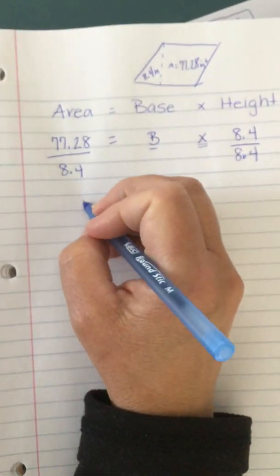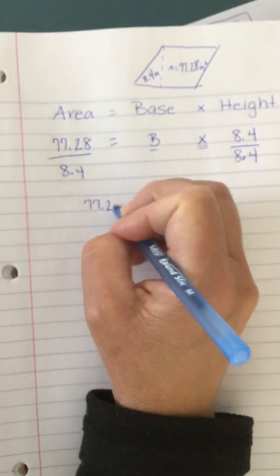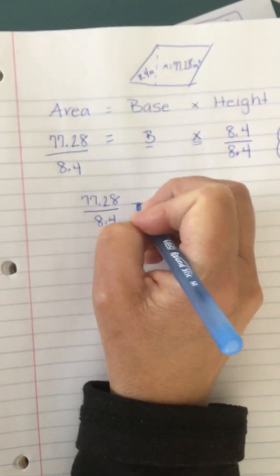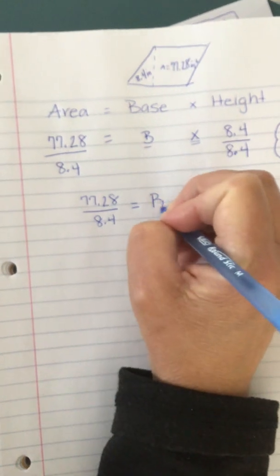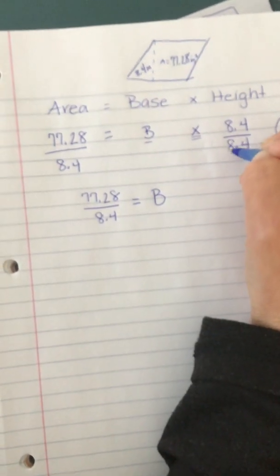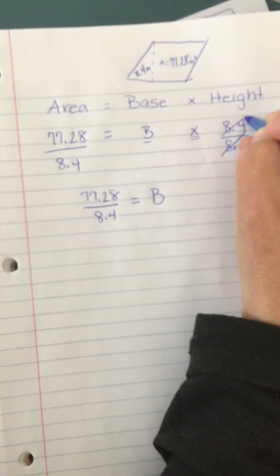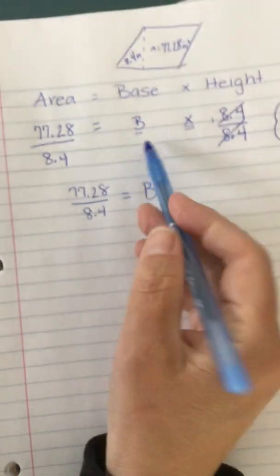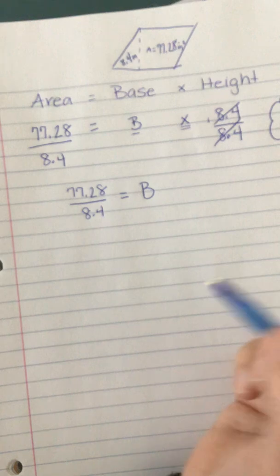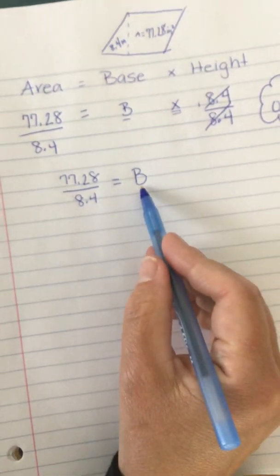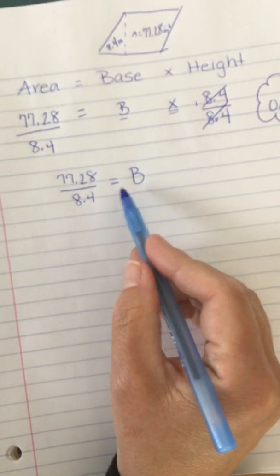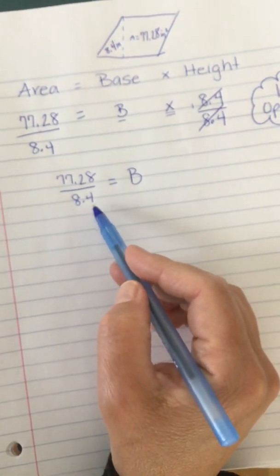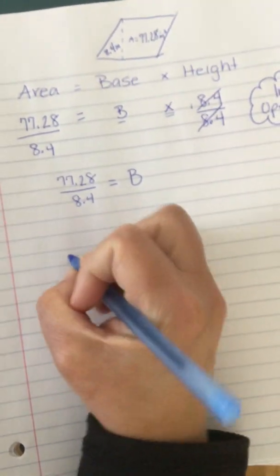So now we know 77.28 divided by 8.4 equals B. We know that because 8 and 4/10 goes into 8 and 4/10 one time. So now we know anything times 1 is its own value. So B equals 77.28 divided by 8.4. So now let's do the math.